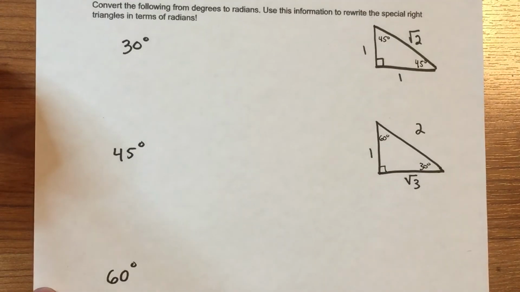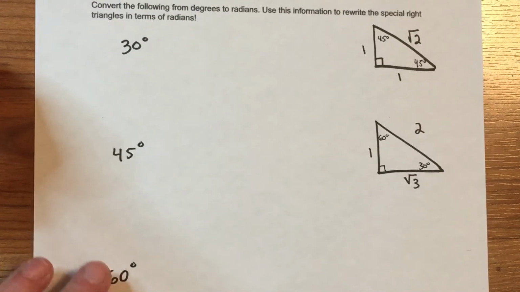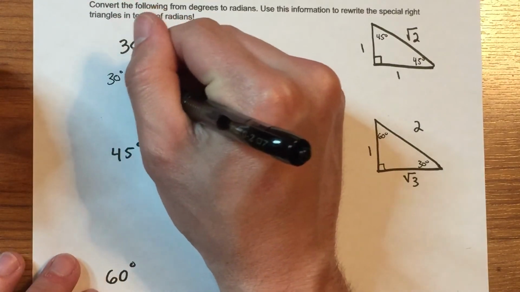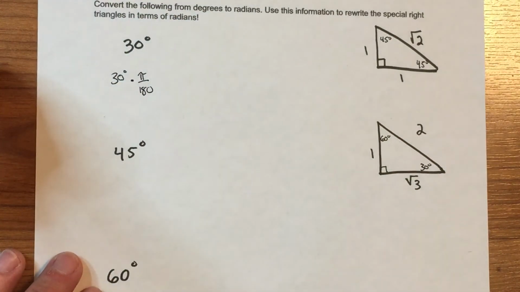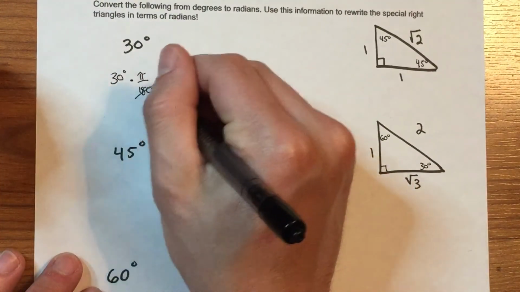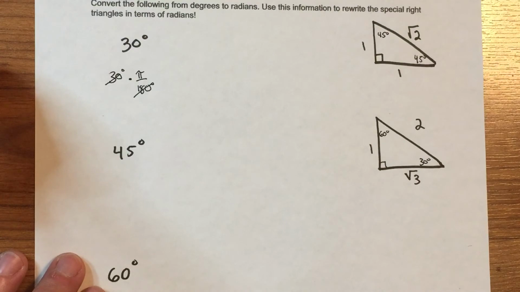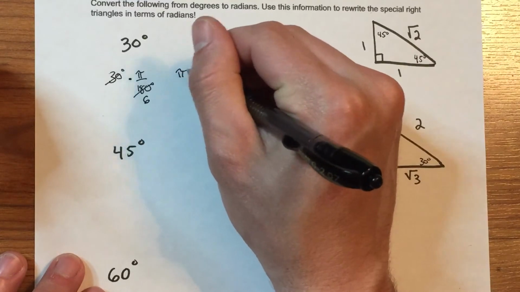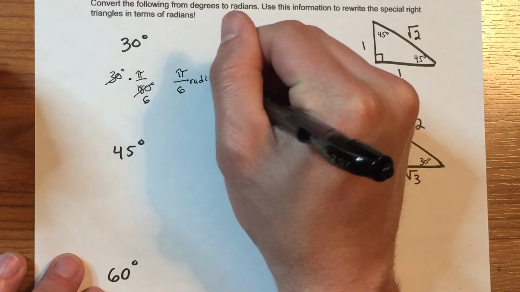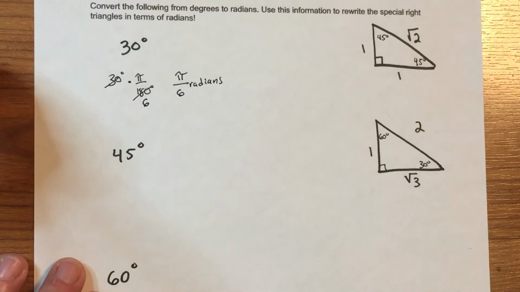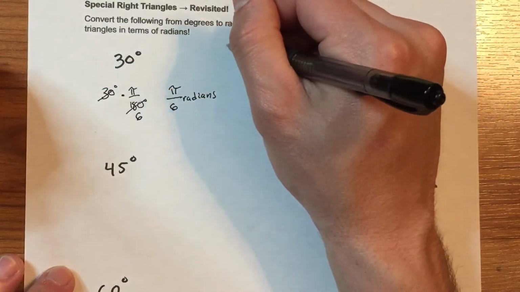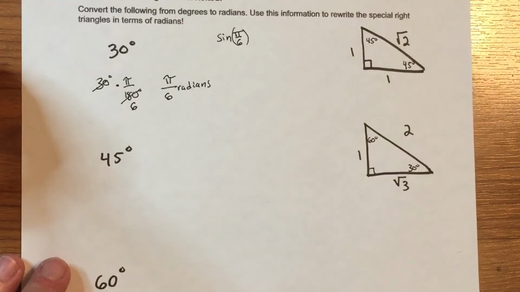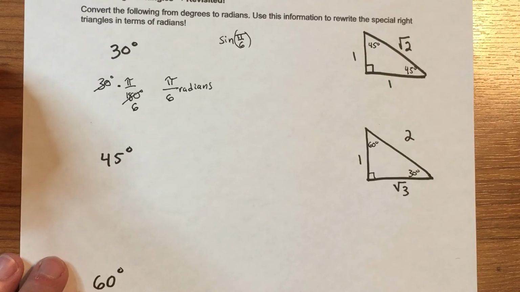What's 30 degrees in radian form? Well, 30 degrees in radians, 30 times pi over 180. This is how we convert to radians. 30 goes into 180 6 times. Therefore, 30 degrees is pi over 6 radians. So we said, what is the sine of pi over 6? That's really like saying the sine of 30 degrees.